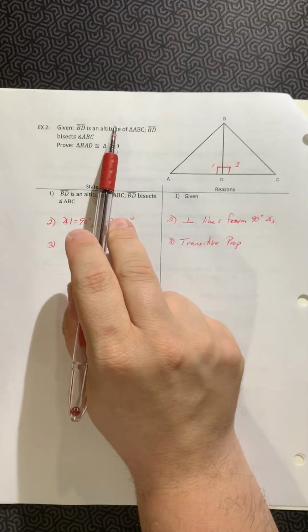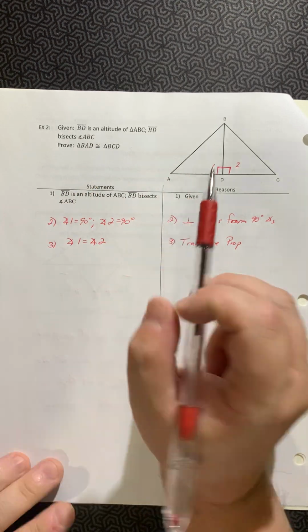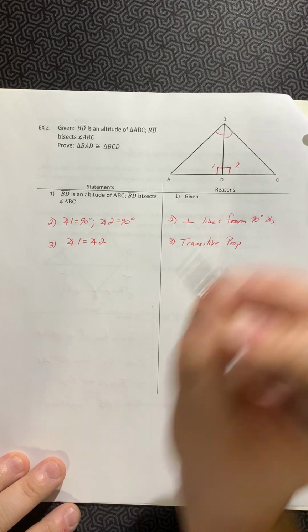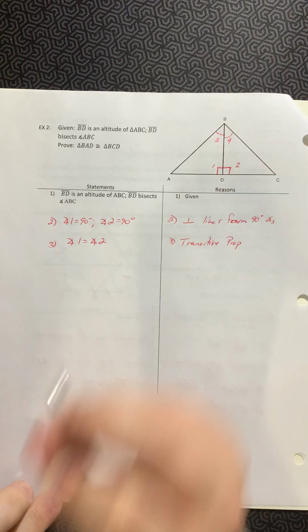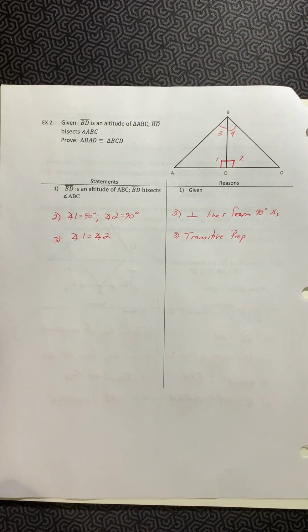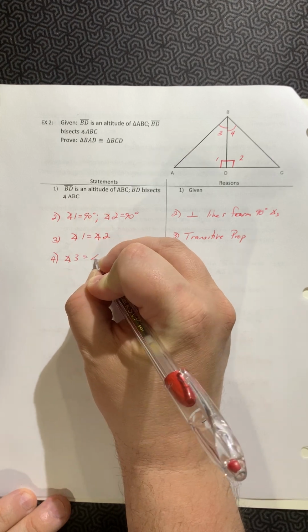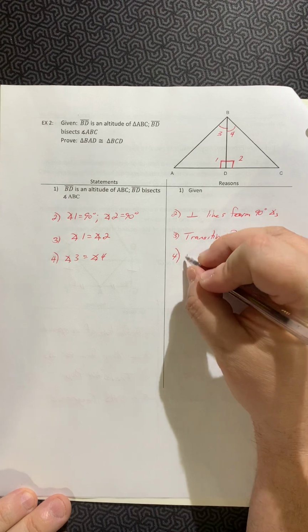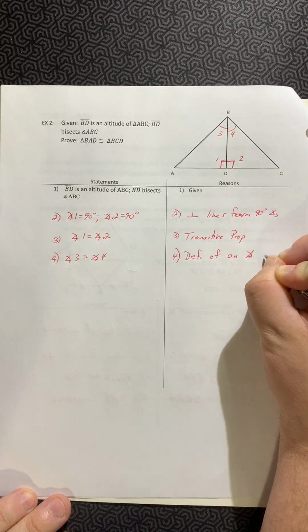If we look at the next given statement, the only other given, BD bisects angle ABC. So up here, that large angle ABC has been cut perfectly in half. Let's go ahead and call those angles 3 and 4 just to make it easier to write about them. And we can now say angle 3 is equal to angle 4. And that's because of the definition of an angle bisector.